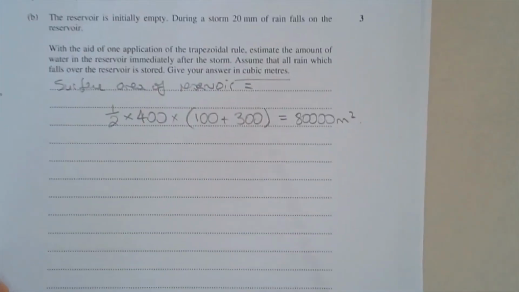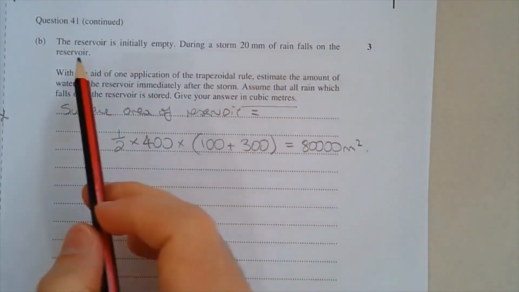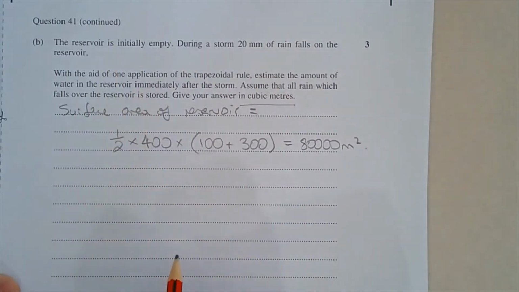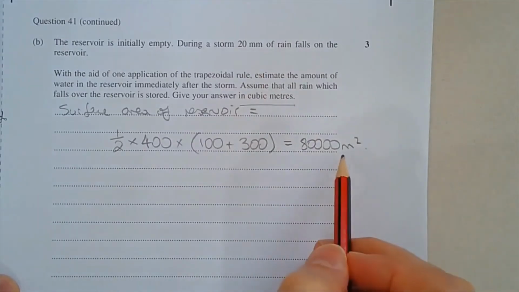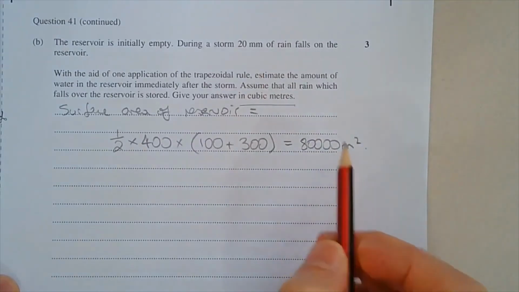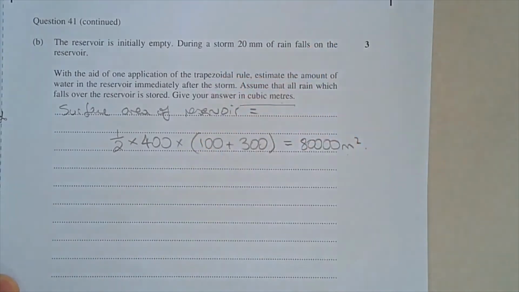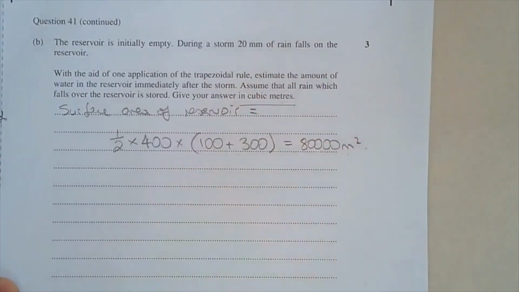So now during a storm, 20 millimeters of rain falls on the reservoir. To estimate the amount of water, the first thing we have to do is convert the 20 millimeters into meters. Since the surface area is in meters and we want to answer in cubic meters, that means that the height of water that's fallen is the meter equivalent of 20 millimeters.